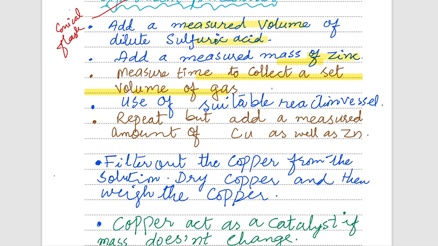For example, you have collected 10 centimeter cube in 10 minutes. I'm just going to give you an example. Use a suitable reaction vessel. Repeat, but add a measured amount of copper as well as zinc. Now repeat the same experiment, but at this point we are going to add copper as a catalyst in it.